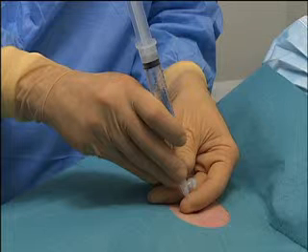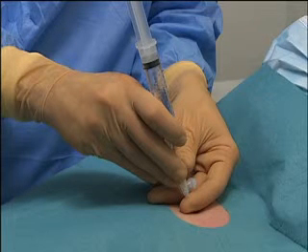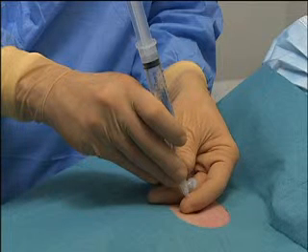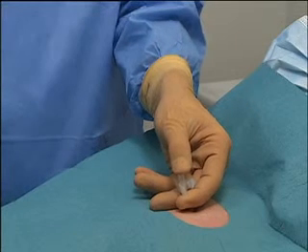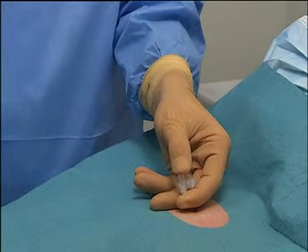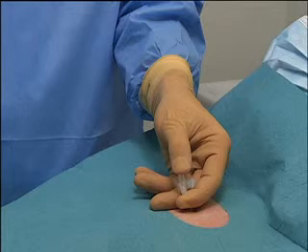Ask the patient to exhale or cough to prevent air from being sucked into the pleural cavity. Remove both the catheter needle and the 10 ml syringe. Immediately cover the opening of the catheter with your finger to prevent the entry of additional air into the pleural cavity.